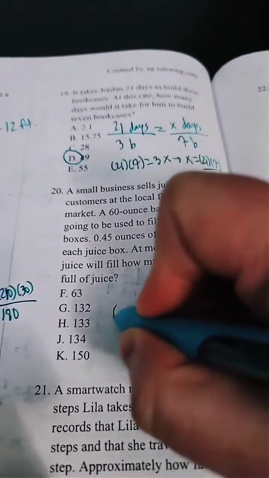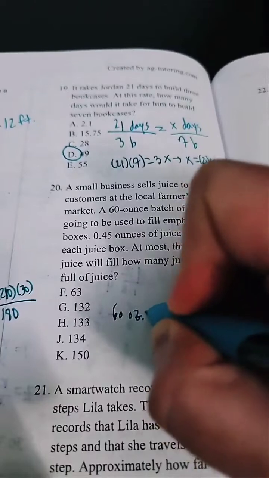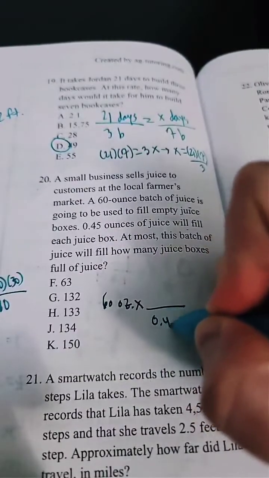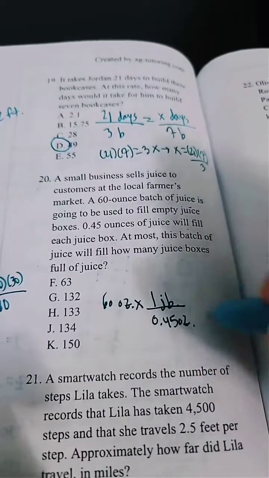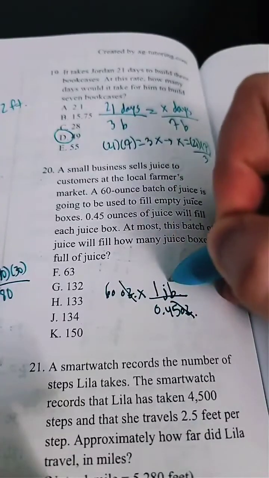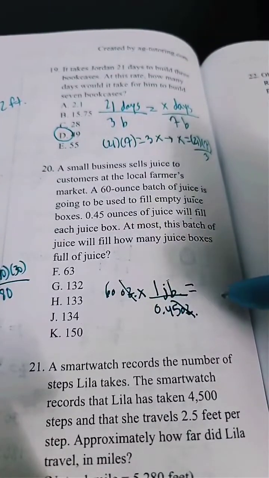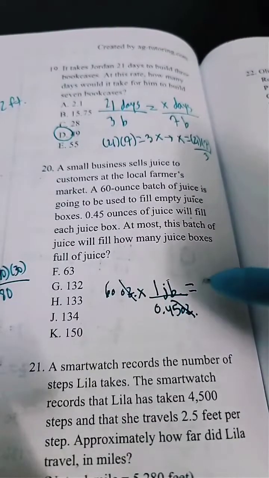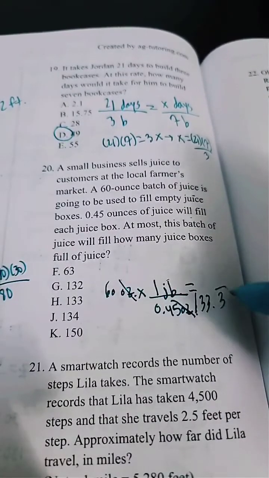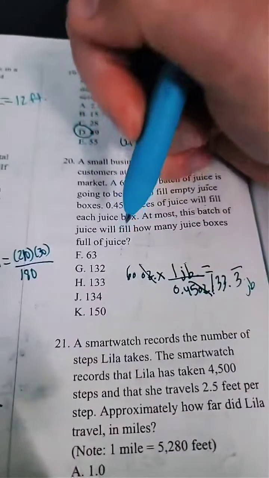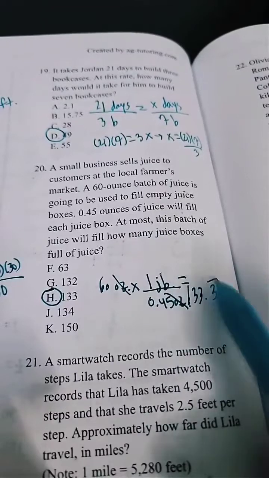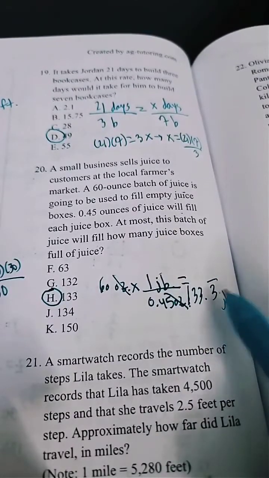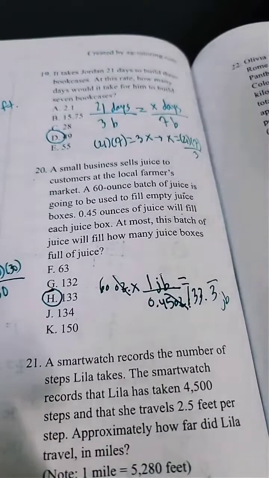Okay, so we're going to say 60 ounces. And then we have 0.45 ounces is related to 1 juice box, like it fills 1 juice box. So that way we can cross out ounces and just be left with what we're interested in, how many juice boxes we get. So we're going to do 60 divided by 0.45, and that's going to be 133.3 repeating juice boxes. So that's going to be closest to H. And it's not even that it's closest, it's like it's at most. So it's like how many juice boxes could it fill up? We can't fill up like a third of a juice box. Like the most it could do is 133.